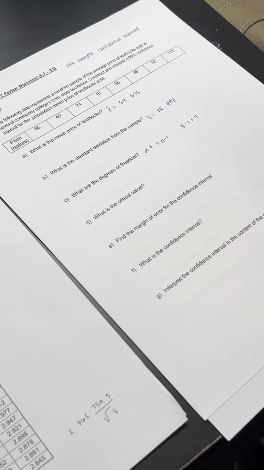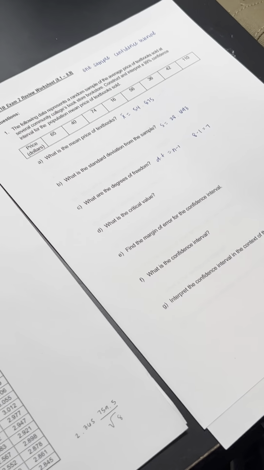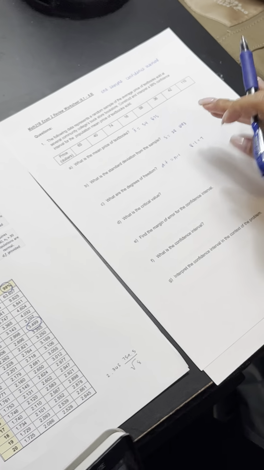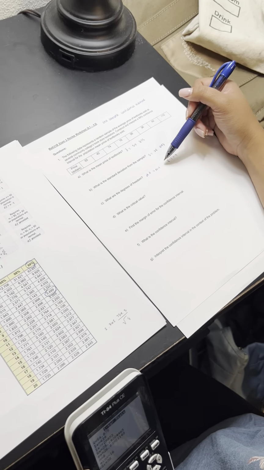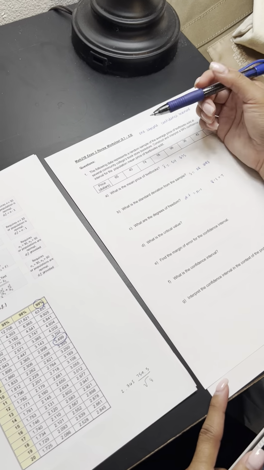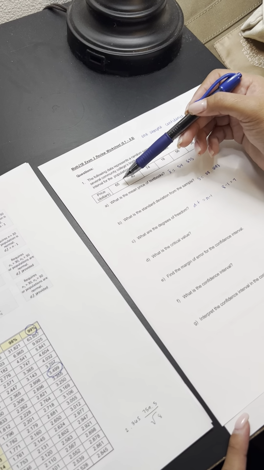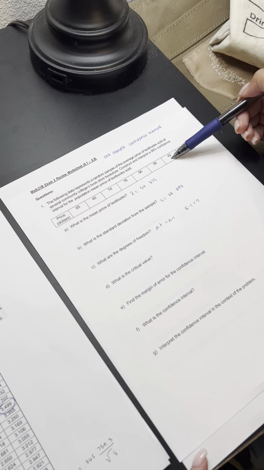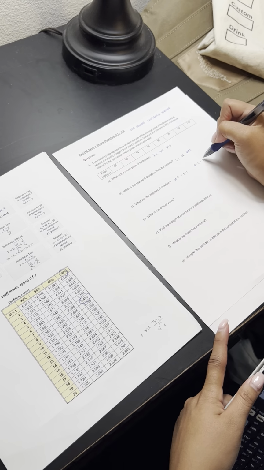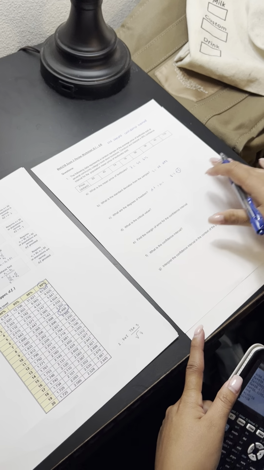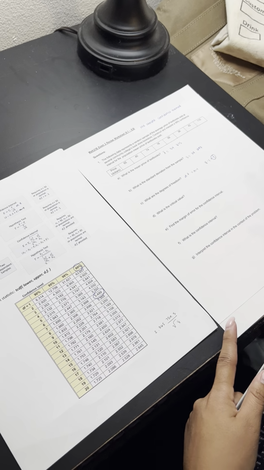Then we're going to jump straight to letter D. How do you find the degrees of freedom? Since we're going to look at our formula, n minus 1, we're going to look at our sample and count how many we have. We have 1, 2, 3, 4, 5, 6, 7, 8. And we're going to subtract 1, which brings us to 7. And that's how we find our degrees of freedom.